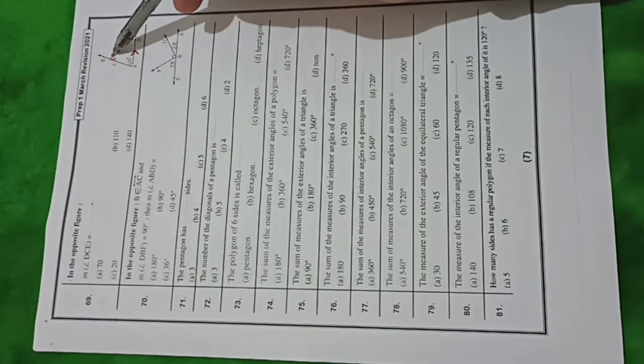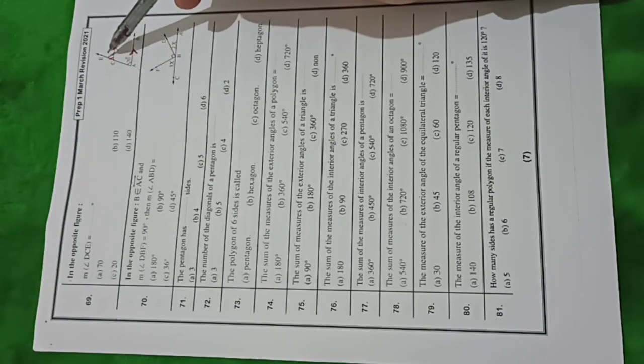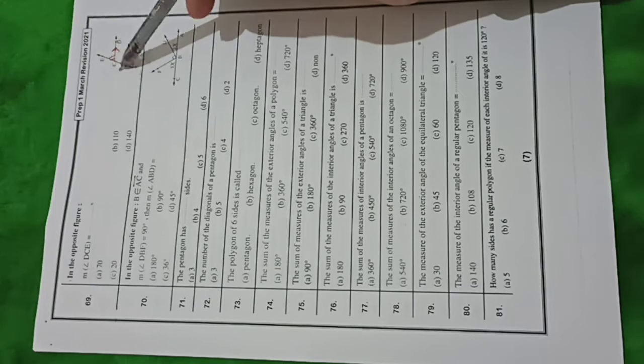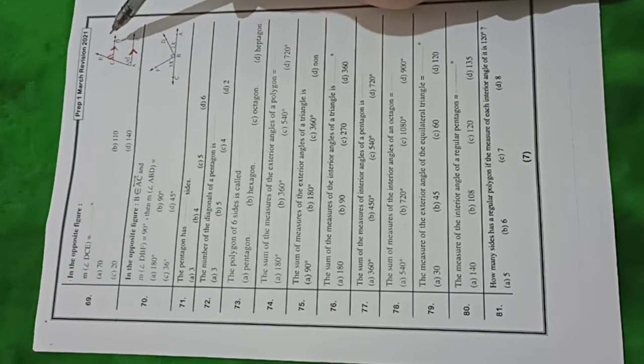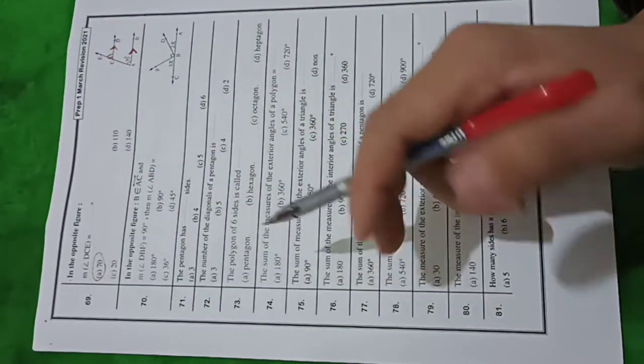So this number 70 is the measure of the angle A, and the measure of DCA will be 70, because these two angles are corresponding angles. So this angle equals 70, from the first term, parallelism.